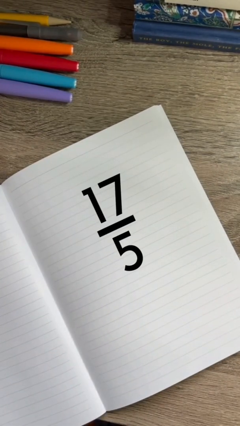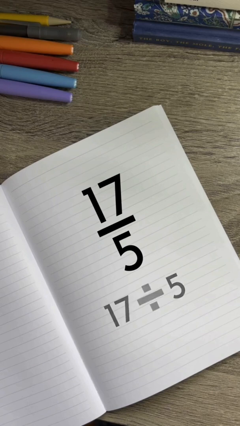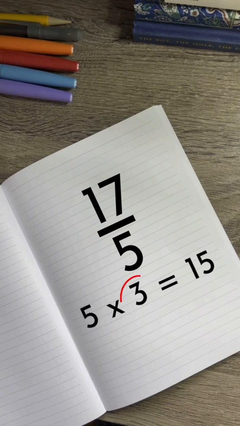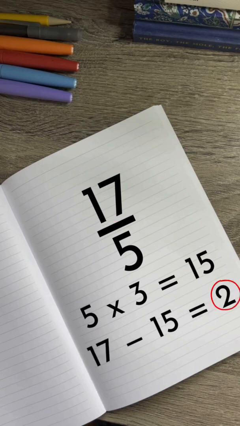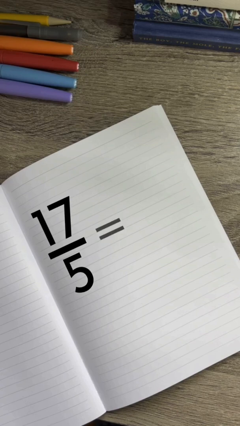Can you convert 17/5 into a mixed number? What would you do first? Right, divide 17 by 5, or think about how many times 5 can fit into 17. We know that 5 times 3 equals 15, which gets us pretty close to 17, with 2 remaining. So 17/5 is equal to 3 2/5.